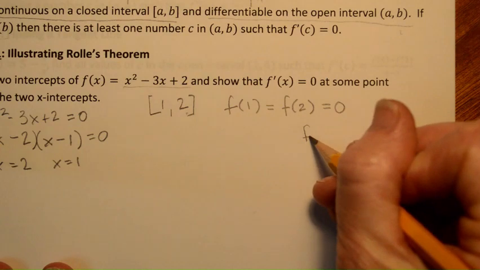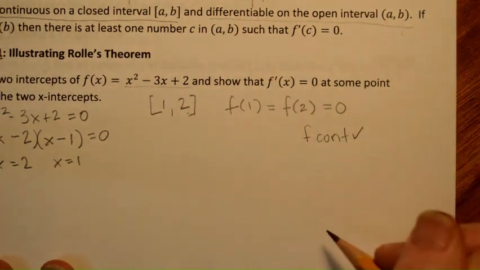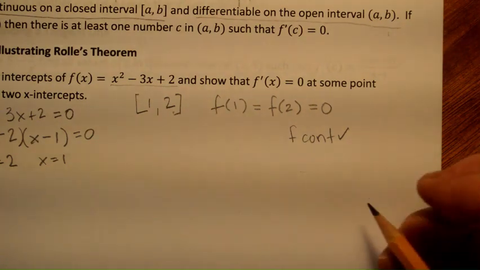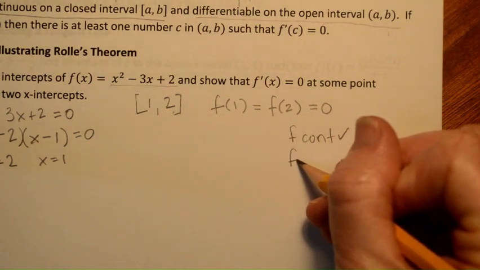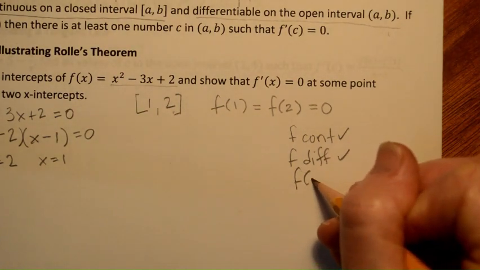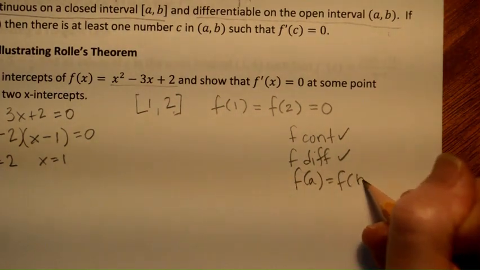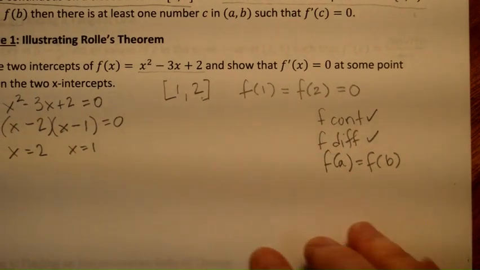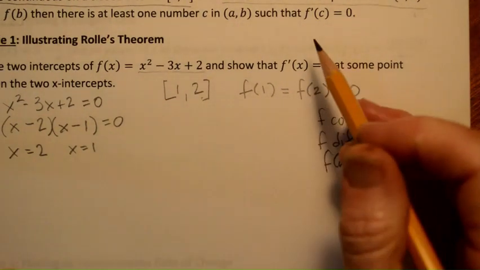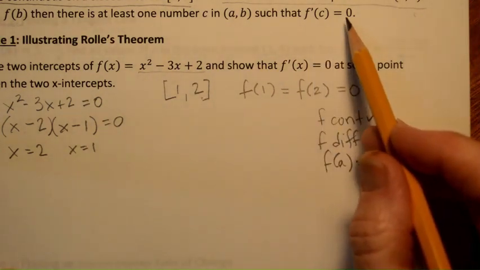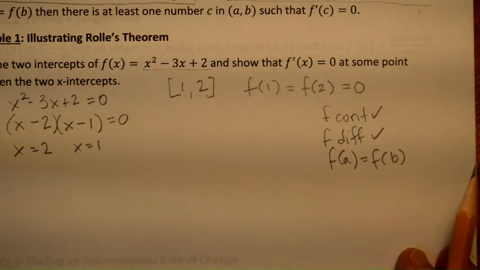So again, f is continuous on the closed interval, f is differentiable on the open interval, and f of a equals f of b at the endpoints of that interval. So then Rolle's theorem says that there is at least one point in the open interval 1, 2, such that the derivative is 0 there.